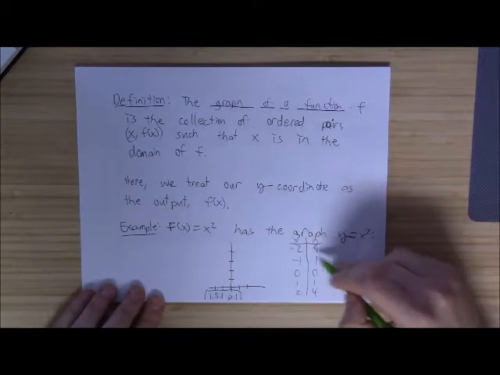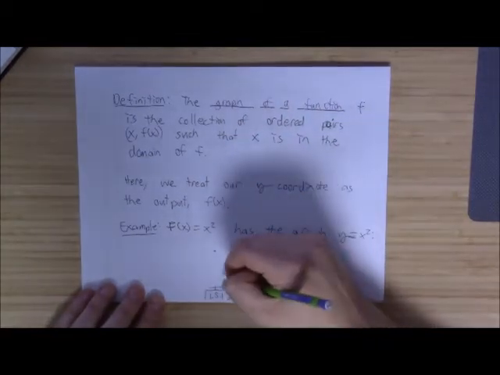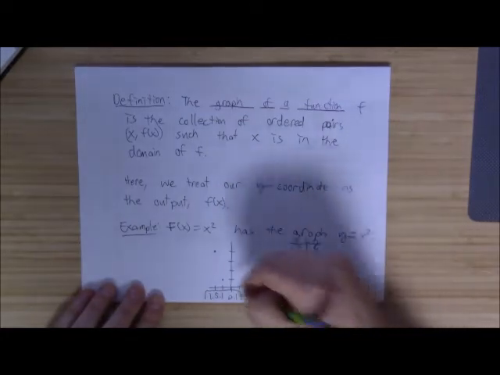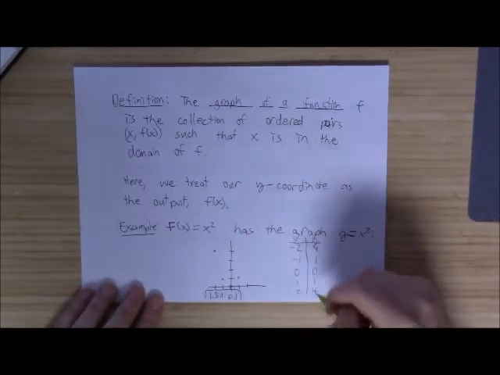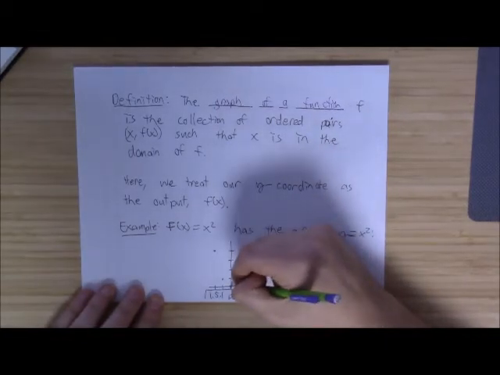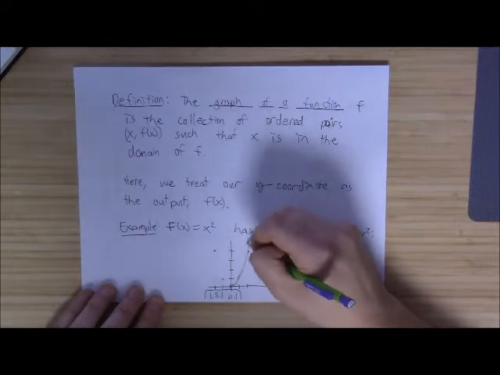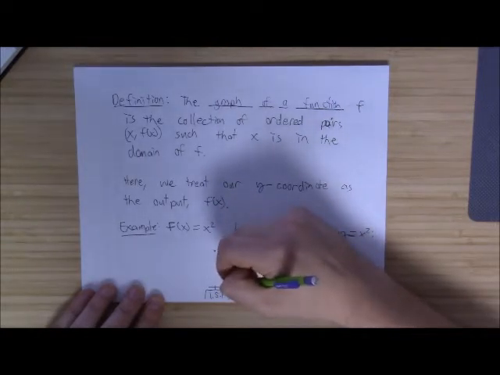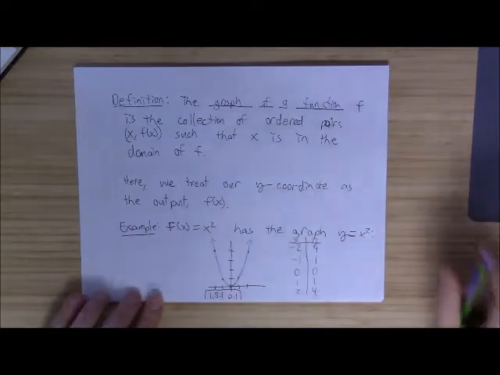So in other words, we have the ordered pairs (-2, 4), (-1, 1), (0, 0), (1, 1), and (2, 4). Hopefully that makes sense by now, given all the graphing we've already done. Connect the points. Okay, so you get a parabola.